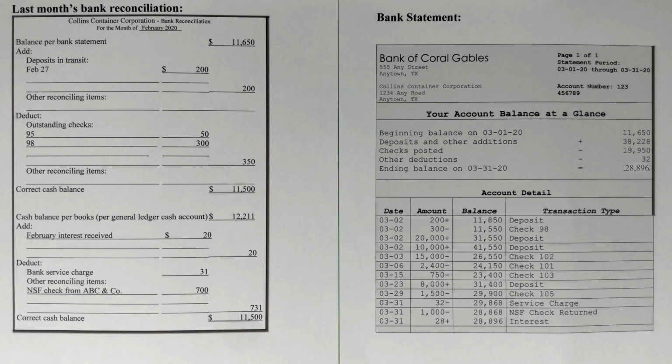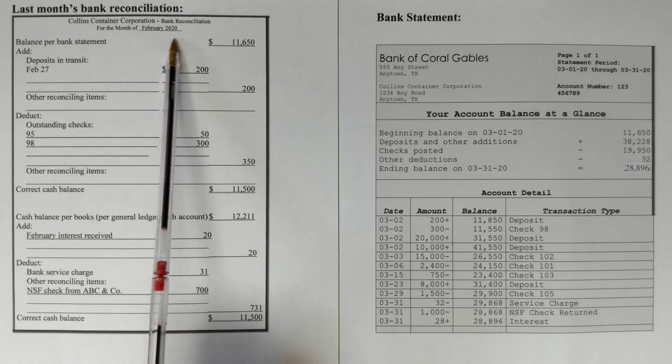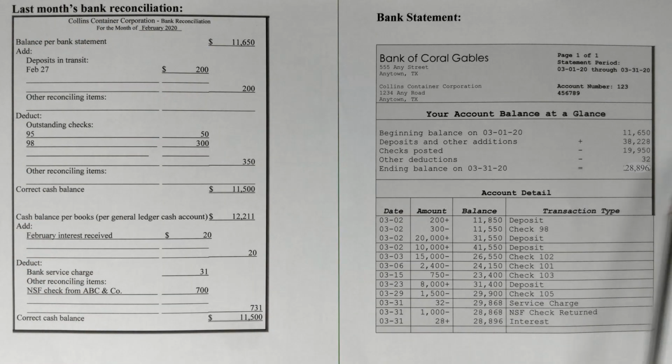So to do the bank reconciliation, we begin with last month's bank reconciliation. This is the bank reconciliation for February, and this is the bank statement as of March 31st. So last month was February, and here is the bank reconciliation that we prepared for that month. Cash balance in the bank and the cash balance on our books, of course, didn't match, and therefore we had a bunch of these differences.